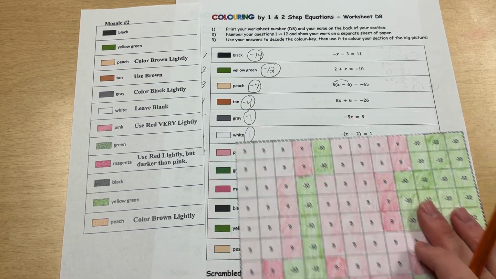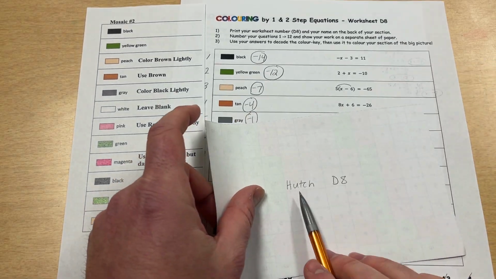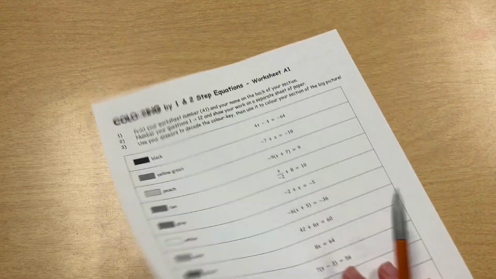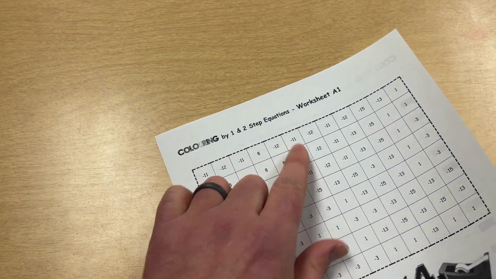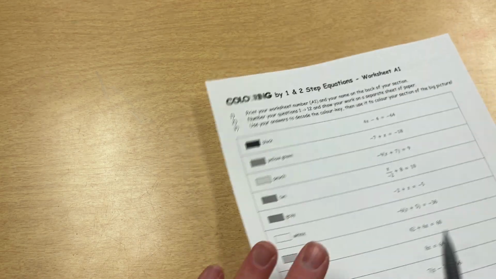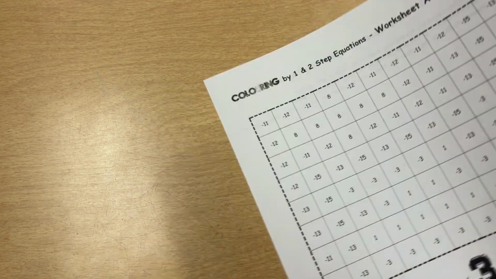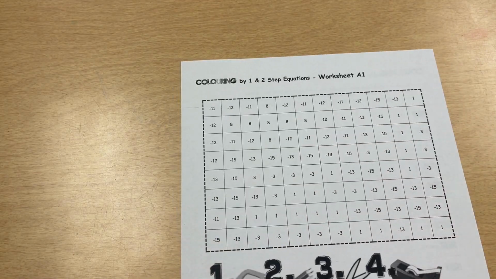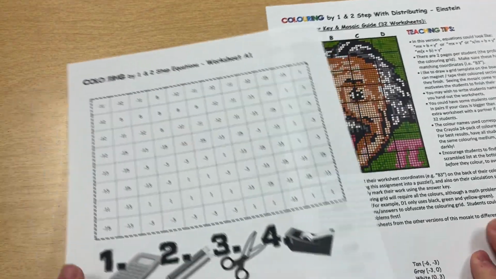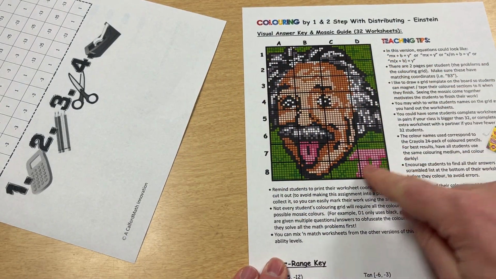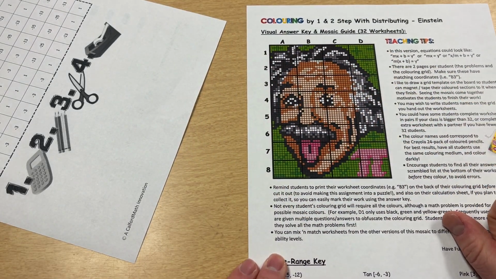Then make sure I'm putting my name and D8 for yours. Do the same thing. So before you cut this out, this is A1 in that section, make sure you put your name and A1 before you cut this out. Then we'll be able to look at the grid here to see where A1 goes, D8, and so on, and we can get them all put together.